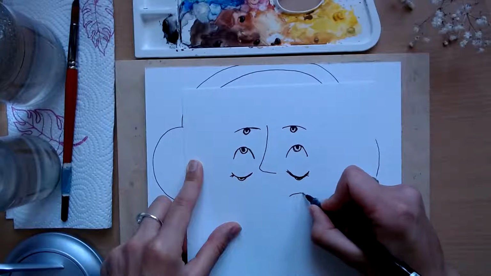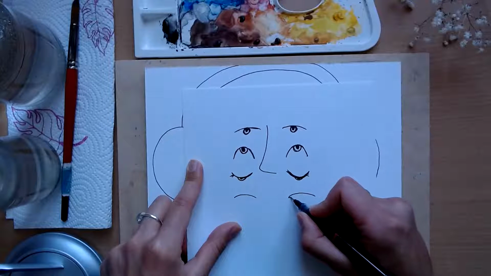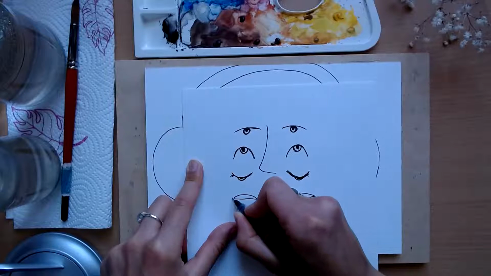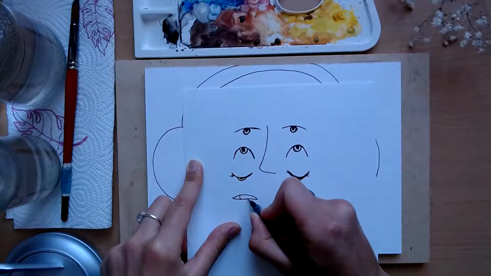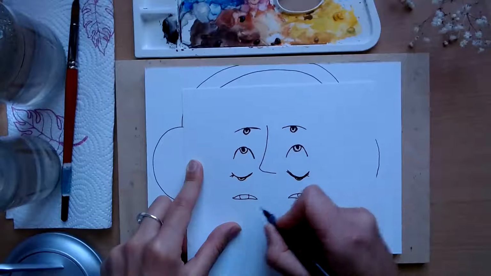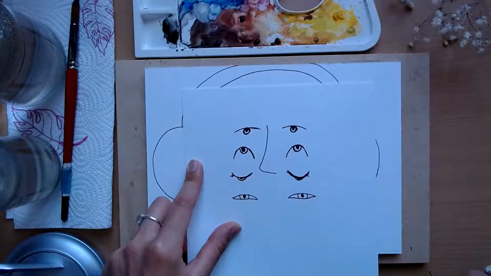You could add a bottom to the top original style and add your circle. These are kind of like suspicious eyes, maybe.